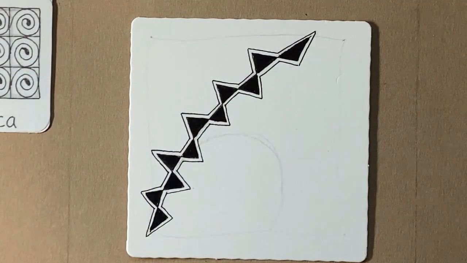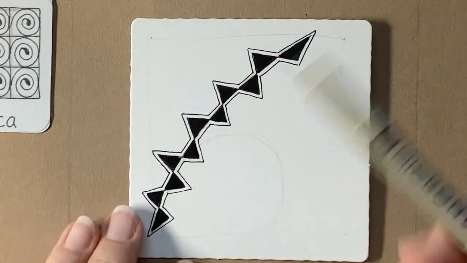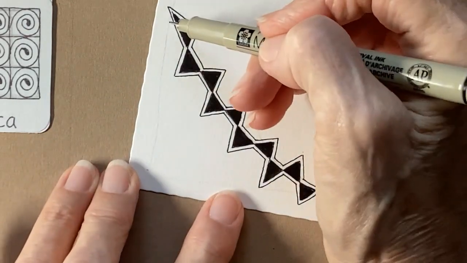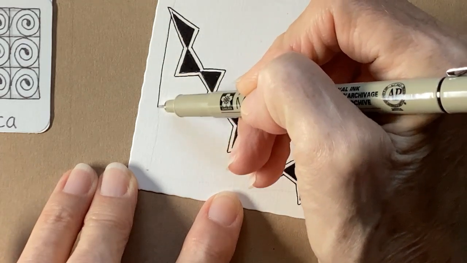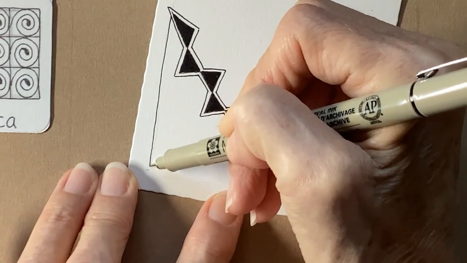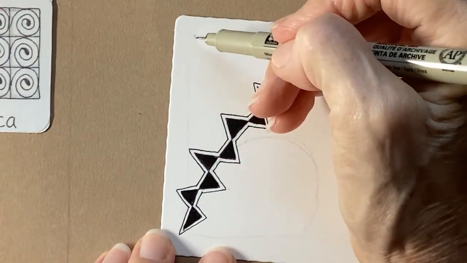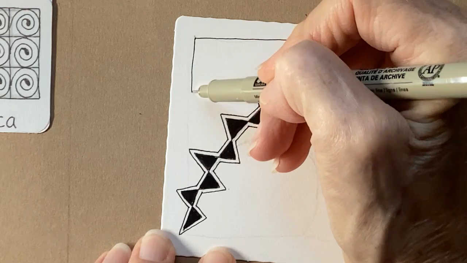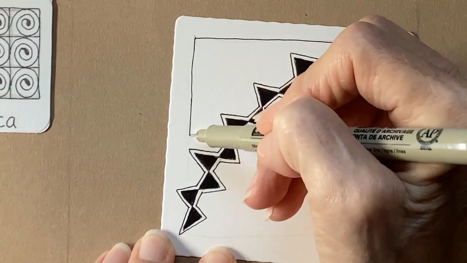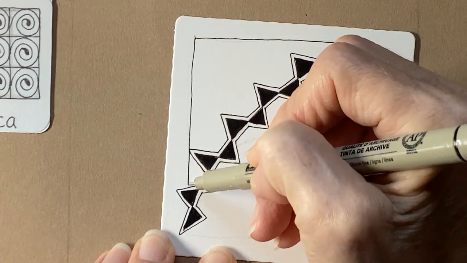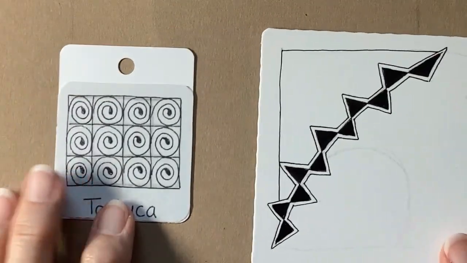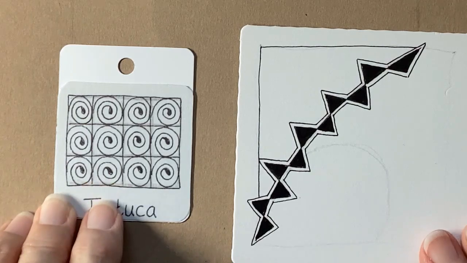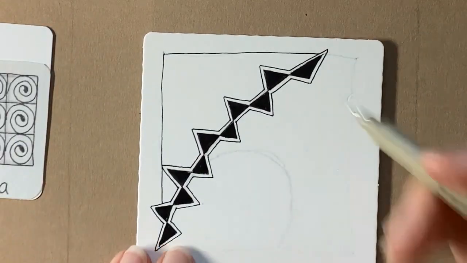So again, using my Micron 01 this time, I'm going to go ahead and start a grid. Okay. And Tortuga is kind of like putting printemps inside of squares.